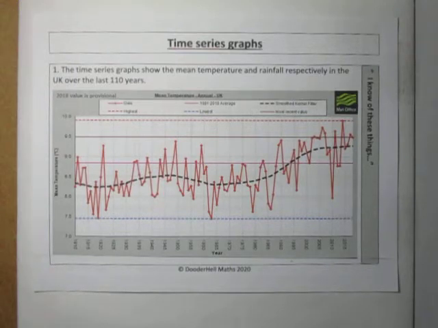Right, the time series graphs show the mean temperature and rainfall respectively in the UK over the last 110 years. Explain which part of the time series graph best helps you to comment on any trend or pattern in the temperature and rainfall in the UK. Now this first line graph shows the mean temperature, or the average temperature, in the UK annually.